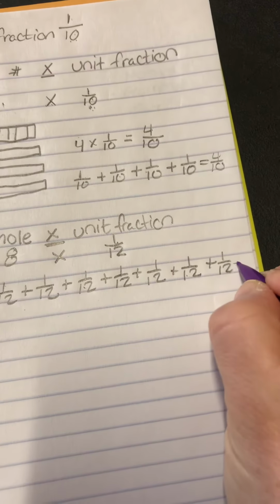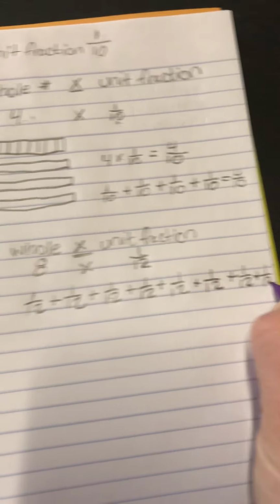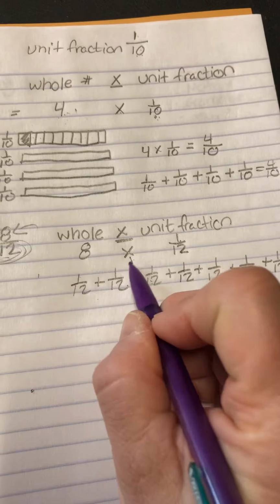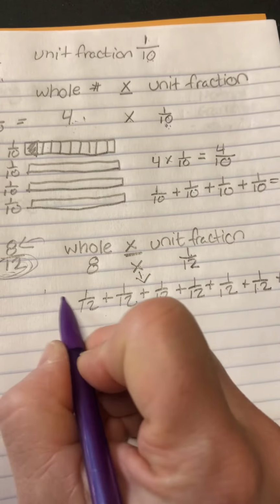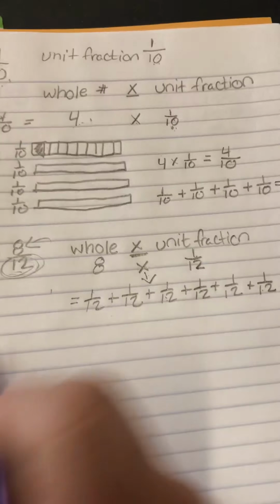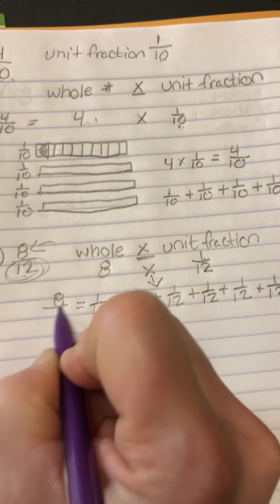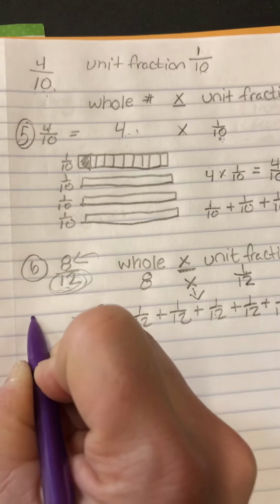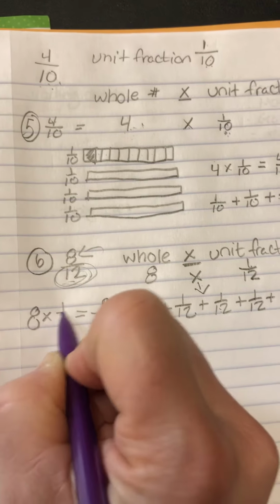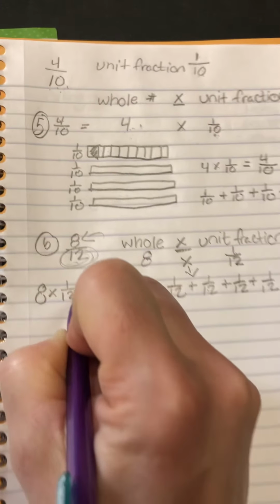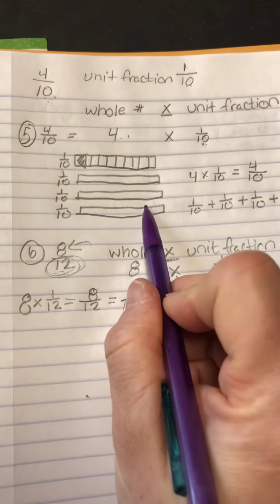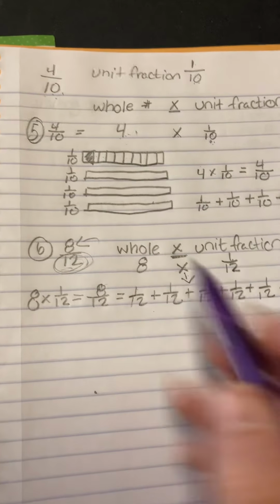Oh, we need one more. Plus 1/12. It's that repeated addition that replaces our multiplication. So we have 8 of them. That would be the same as 8/12, which would be the same as 8 times 1/12. I'm not going to draw it out this time, but I hope that makes sense.